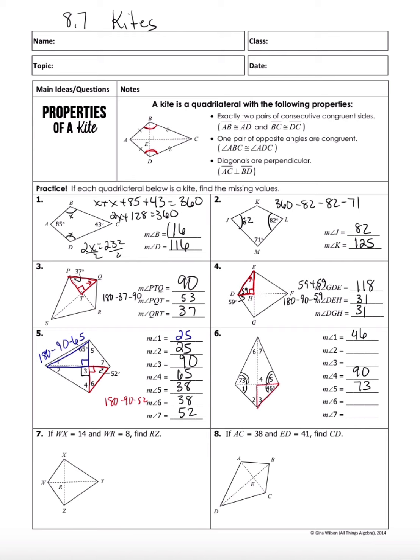So if I want to find number 3, I could take 180 minus 90 minus 46. And that would be 44. And I know that angle 2 is also congruent to 44. Angle 2 and 3 are congruent. All right, and then number 6 and 7, I might look at this triangle right here. Here I've got a right angle and the 73, so 180 minus 90 minus 73, that's going to give me 17. So angle 6 is 17 and angle 7 is also 17.